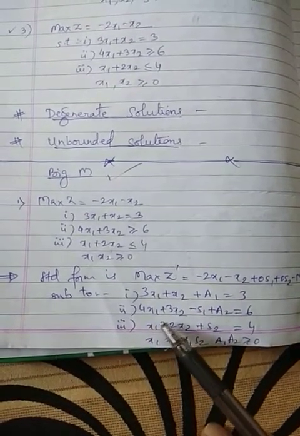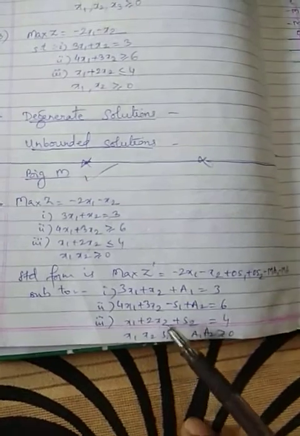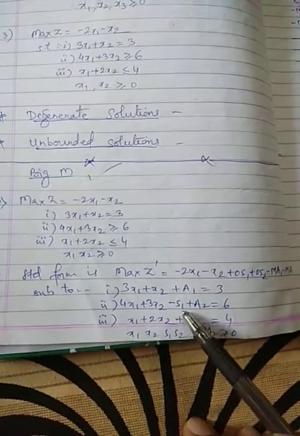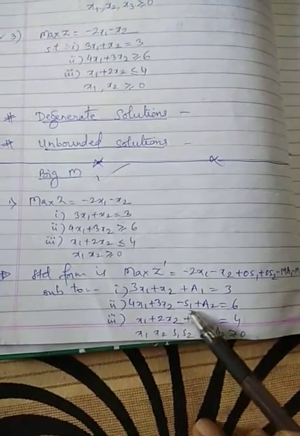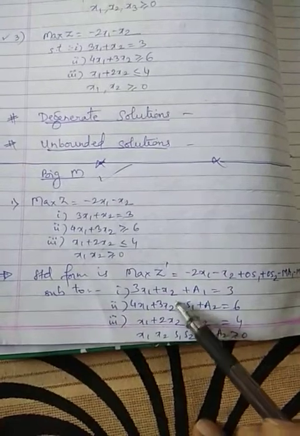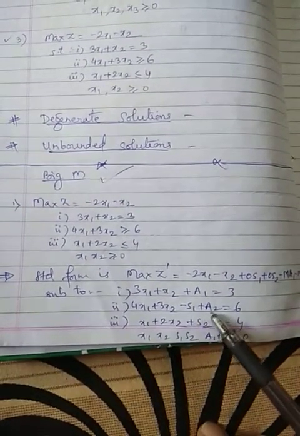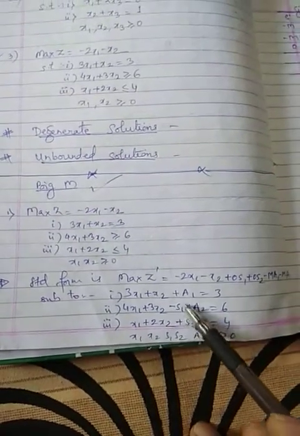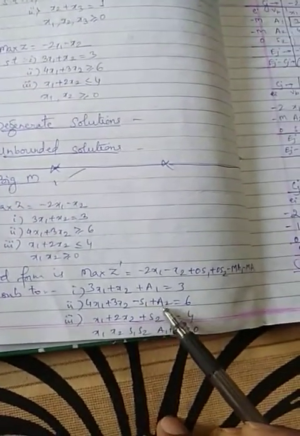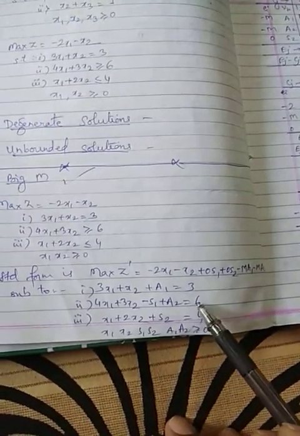The second constraint equation is having a greater than or equal to sign. So if the equation is greater than or equal to sign, we should subtract the surplus variable minus s1. And since this is negative, I am going to add a positive artificial variable. Only because this is negative, I am adding a positive artificial variable a2 is equal to 6.